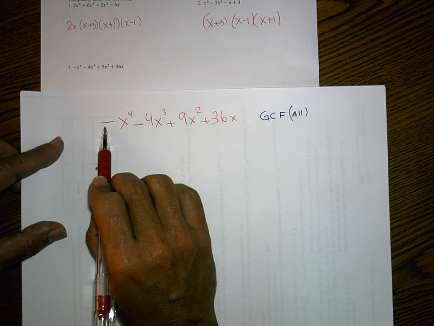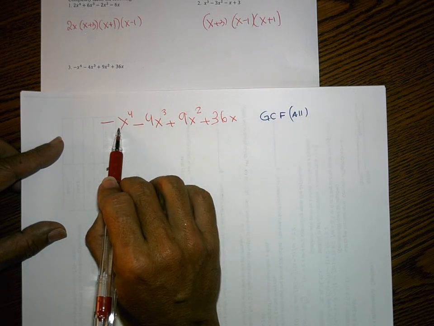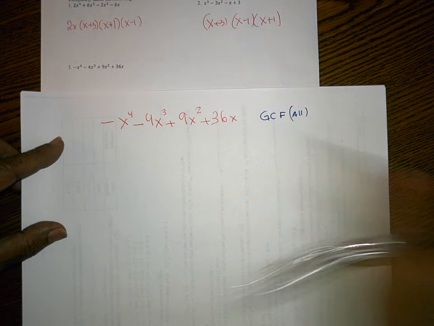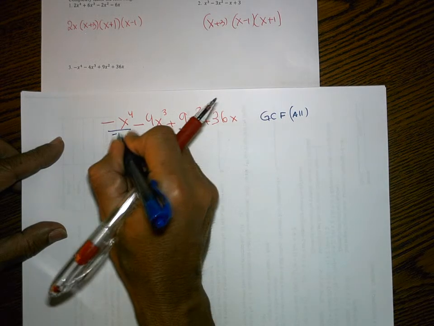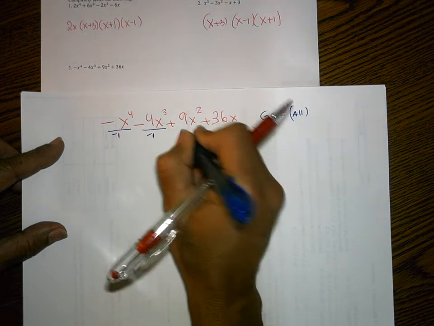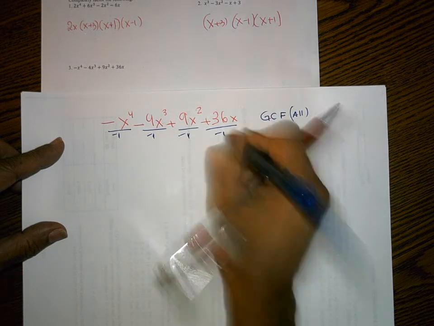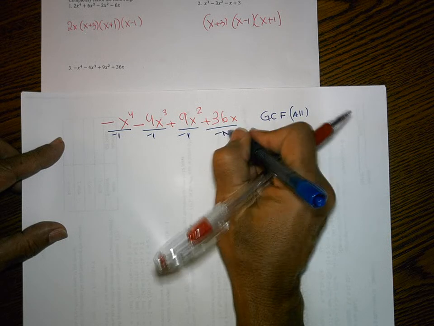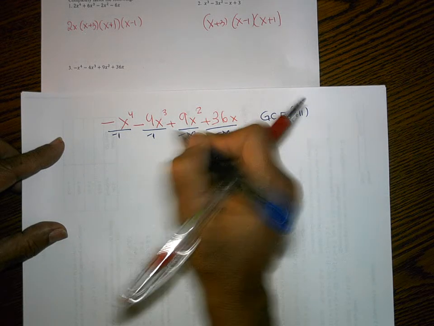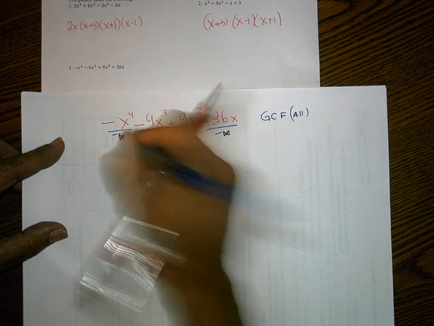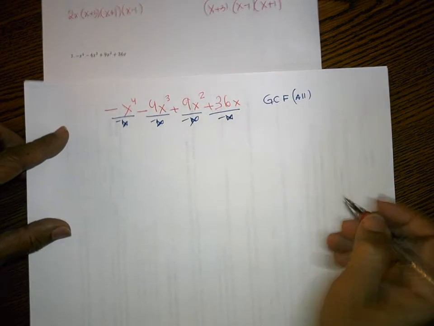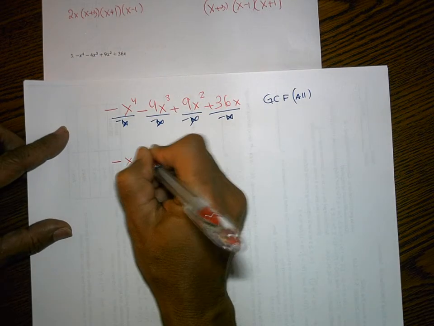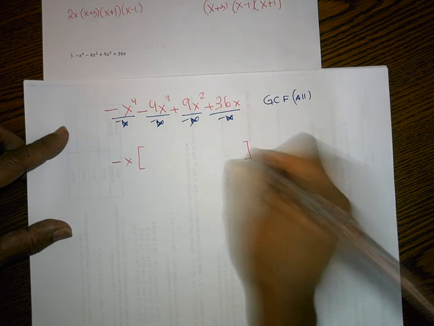This can be divisible by a negative 1. I can divide this one by a negative 1 as well. So negative 1 works, negative 1 works, negative 1 works. But this one can be divisible by an x, so negative 1x works for all of them. I take care of the numbers, then I take care of the variables. So it looks like negative x is what I'm going to divide all of them by.